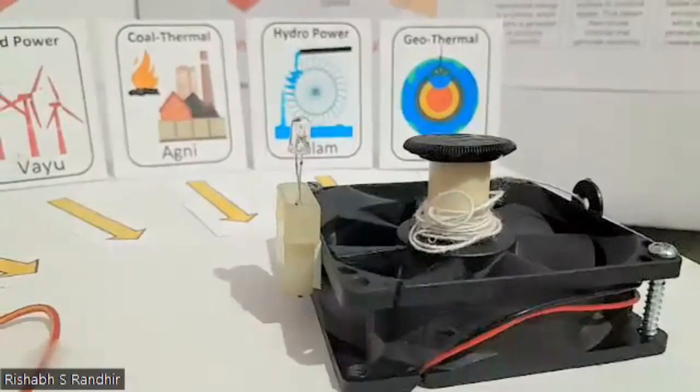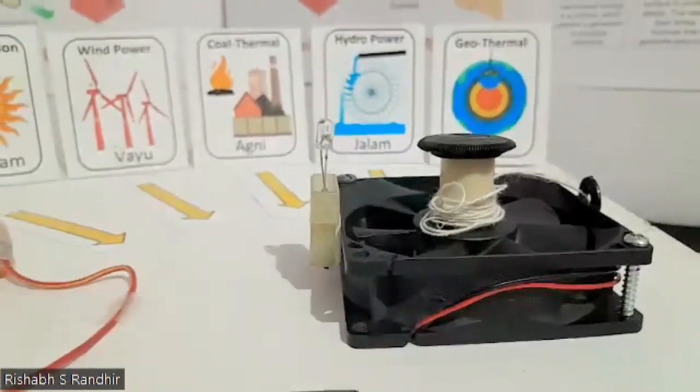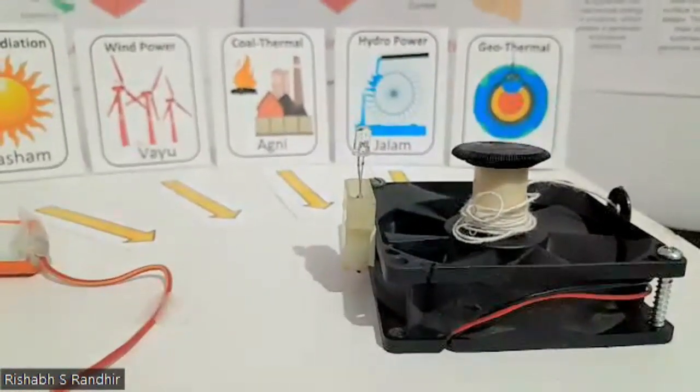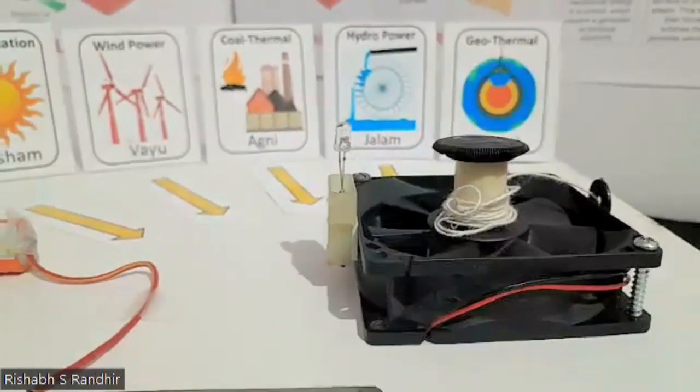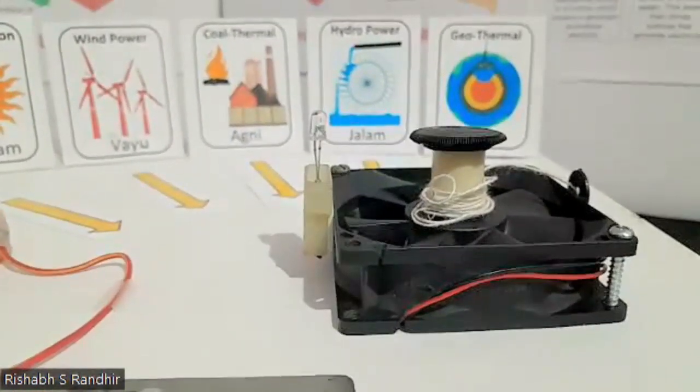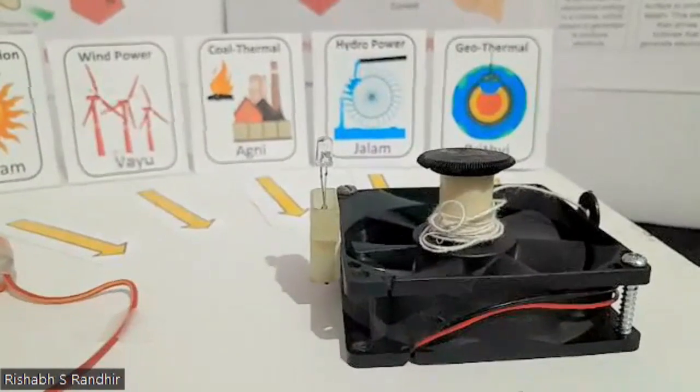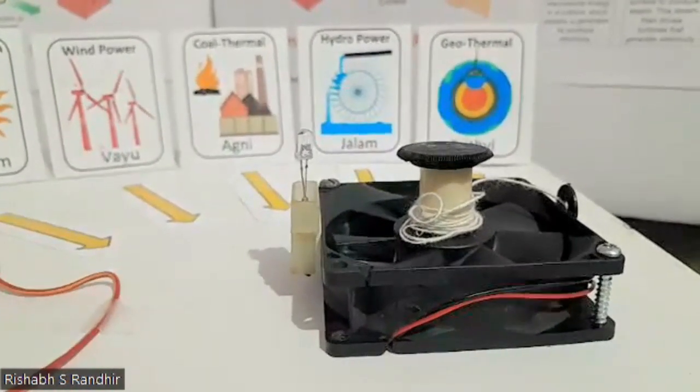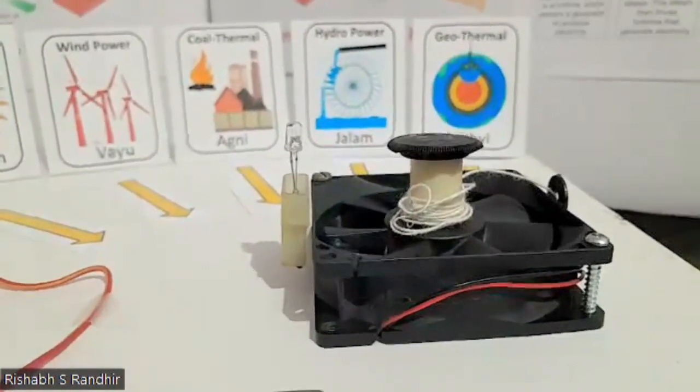So a generator is nothing but the opposite of an electric motor, where mechanical energy is converted into electrical energy. It works on the principle of Michael Faraday's laws, where when a coil or a wire passes through a magnetic field, it will generate an electric current in the coil.